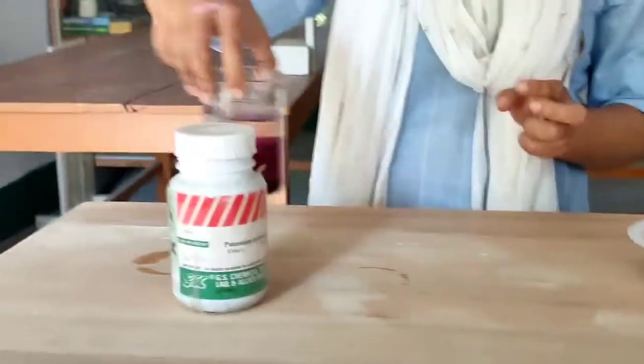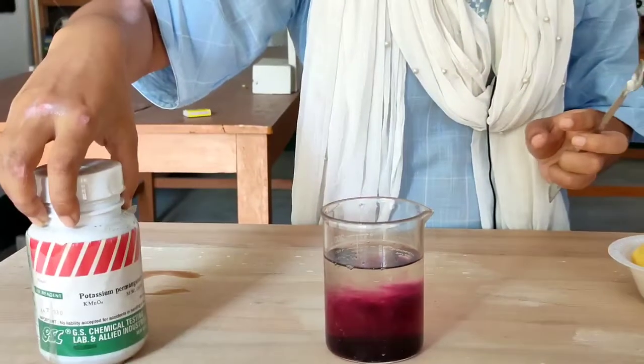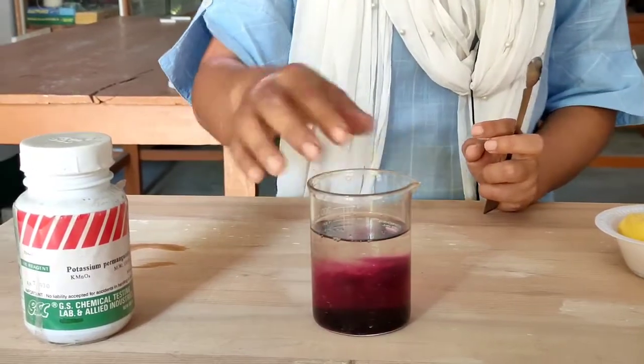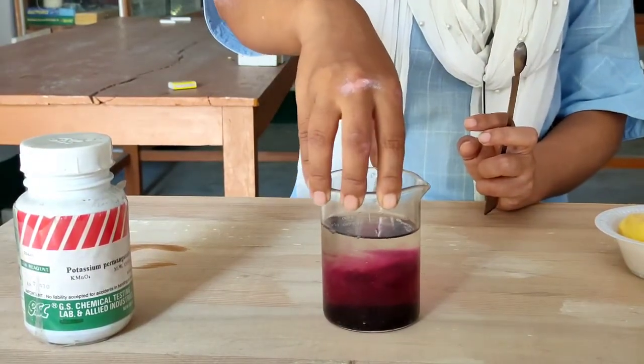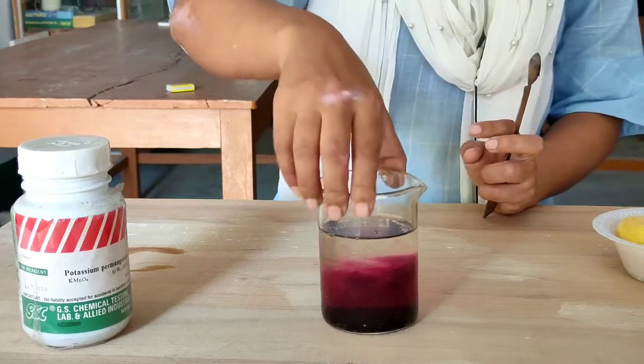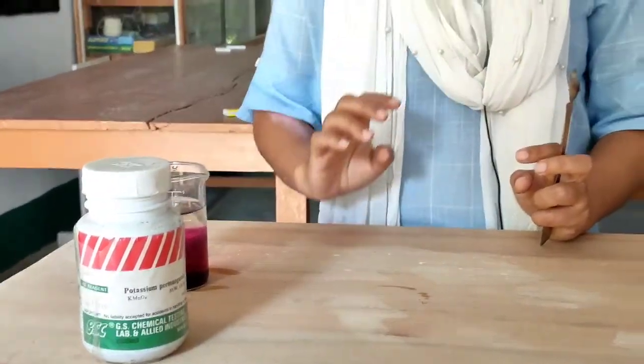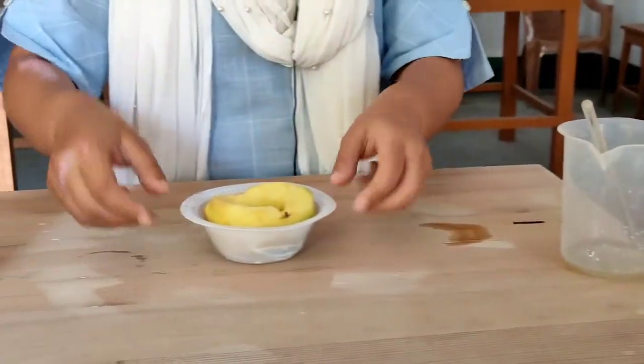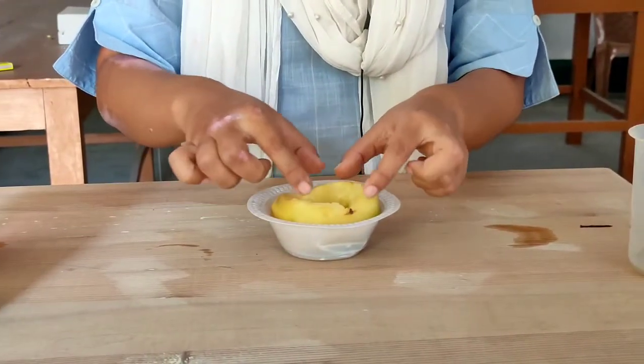So this proves that the solid particles moved from a higher concentration towards the lower concentration, thus turning the whole liquid pinkish. So I hope you understood what is diffusion. The potassium permanganate particles dissolved and moved from a higher concentration throughout the water present in this beaker.